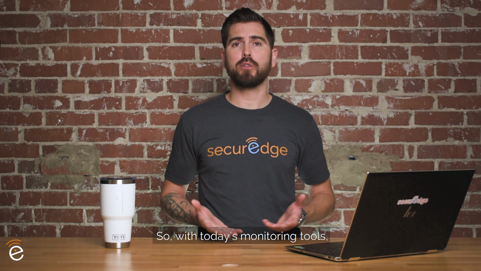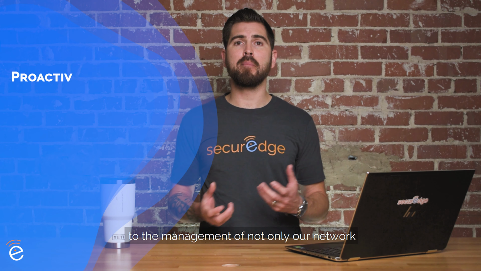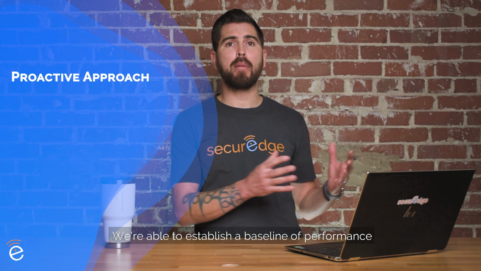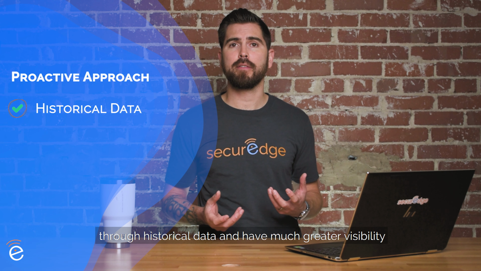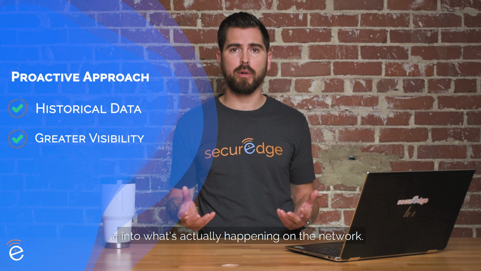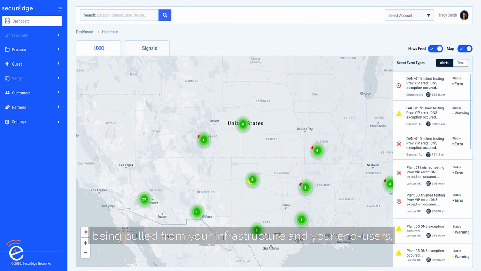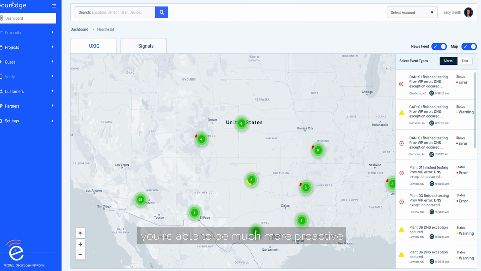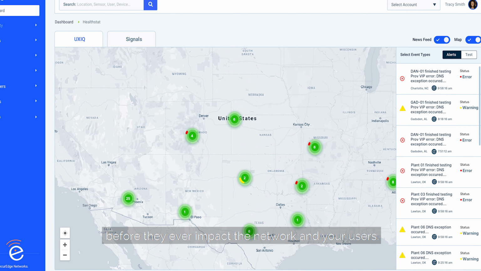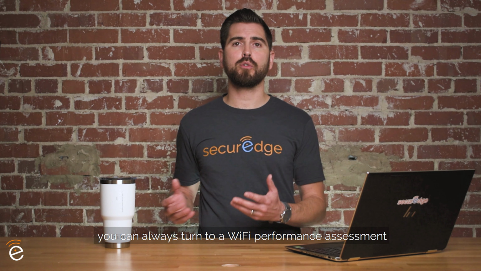So with today's monitoring tools, we're able to take a much more proactive and real-time approach to the management of not only our network, but the user experience as well. We're able to establish a baseline of performance through historical data and have much greater visibility into what's actually happening on the network. So through the use of software and real-time data that's being pulled from your infrastructure and your end users, you're able to be much more proactive and actually solve those smaller issues before they ever impact the network and your users. Should anything larger or more complex arise, you can always turn to a Wi-Fi performance assessment to solve those issues.